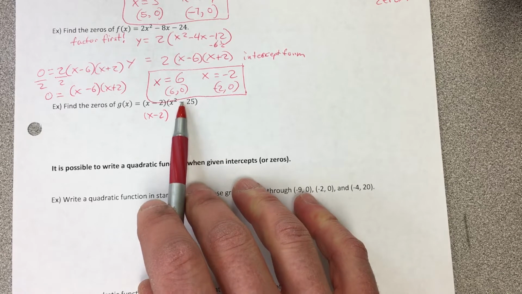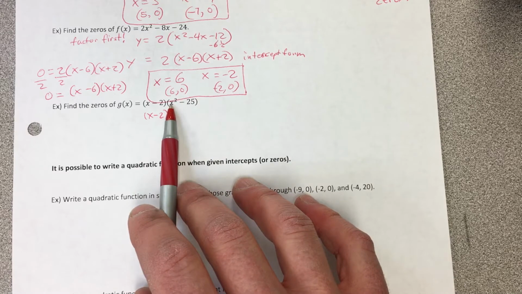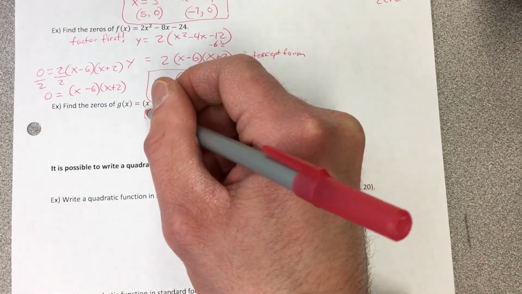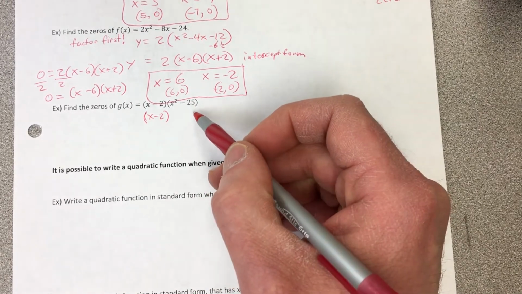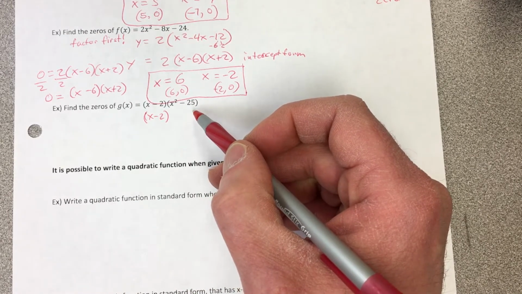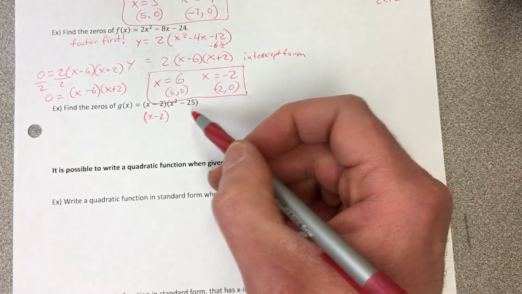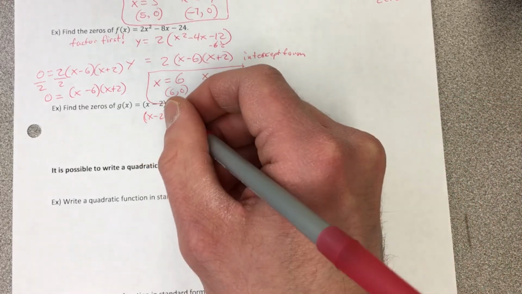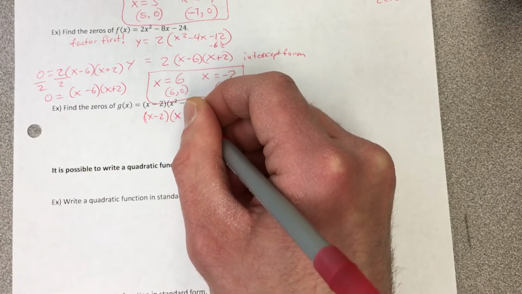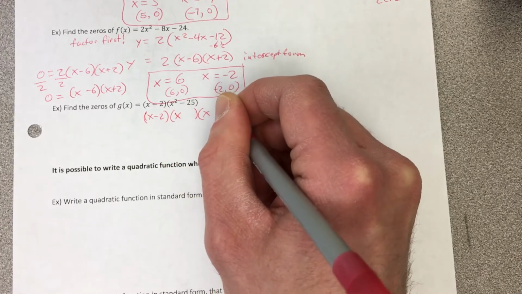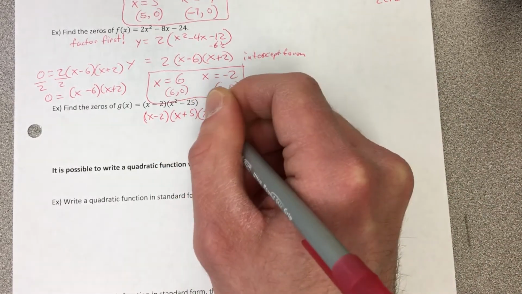But this is a difference of 2 squares. And the pattern for difference of 2 squares is awesome. Now you don't have to use the pattern. You can just think of two numbers that multiply together to make negative 25, but add together to make 0. And you would be thinking of 5 and negative 5, and you would have your factors that way. But the difference of 2 squares is pretty awesome. Square root of x squared is x. So that goes there and there. Square root of 25 is 5. And it's always 1 plus, 1 minus.